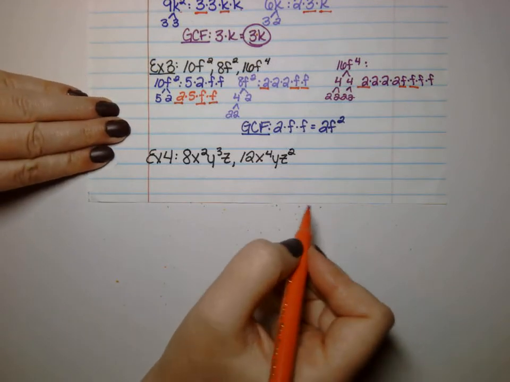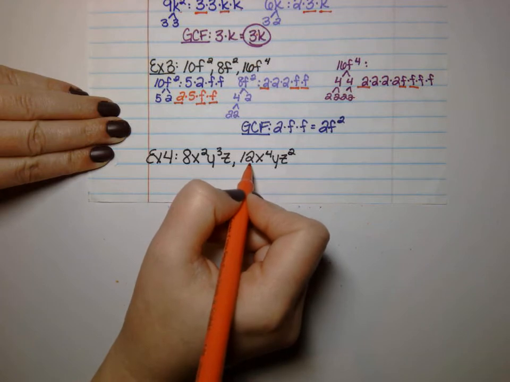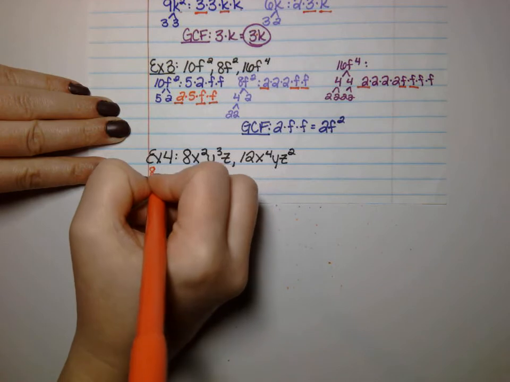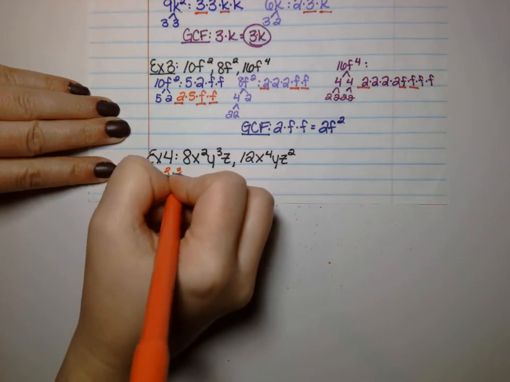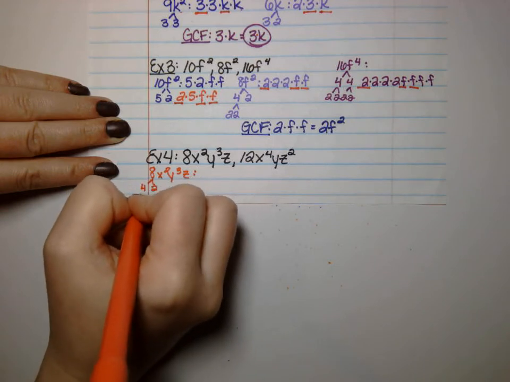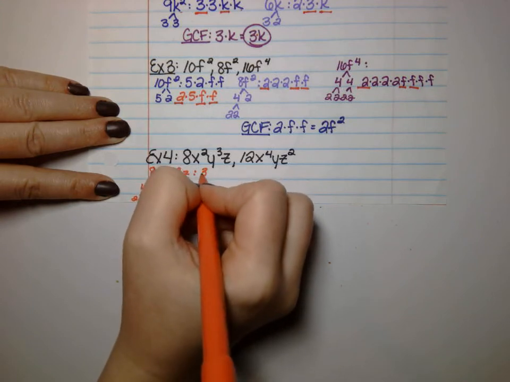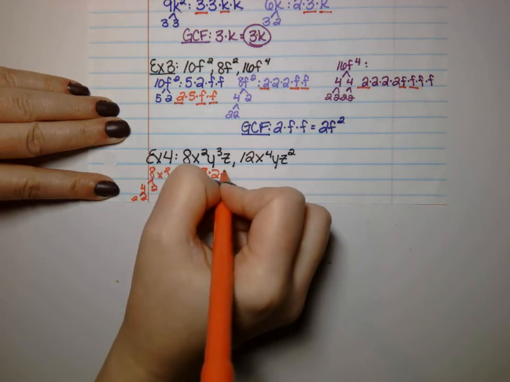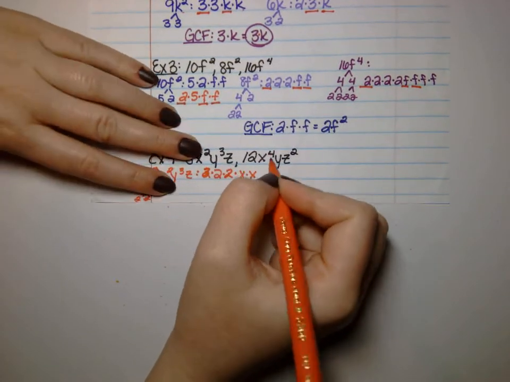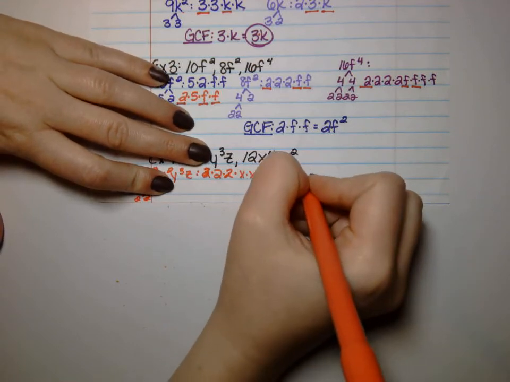In the last example, I have 8x squared y cubed z, and I'm comparing it to 12x to the fourth y z squared. So my 8x squared y to the third z, 8 we know breaks down into 2 and 4, and 4 breaks further into 2 and 2. So I have three 2's. I have 2 x's, 3 y's, and 1 z.